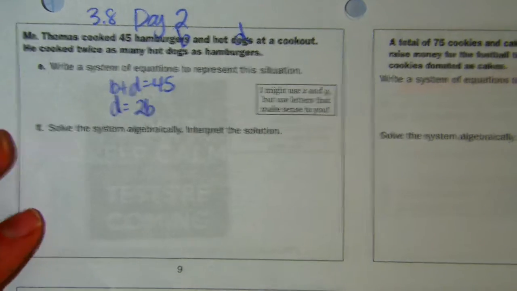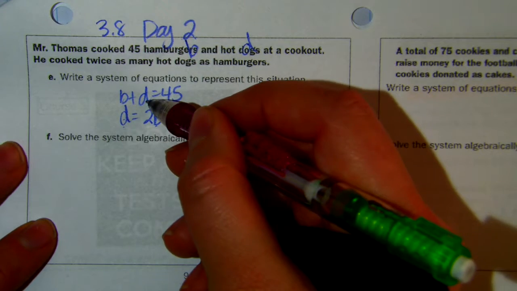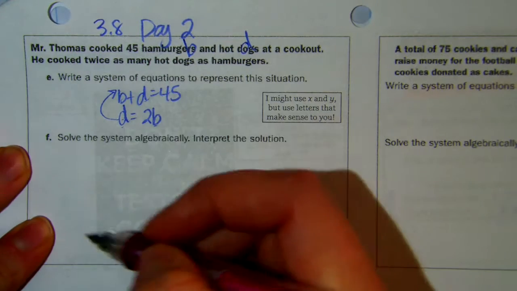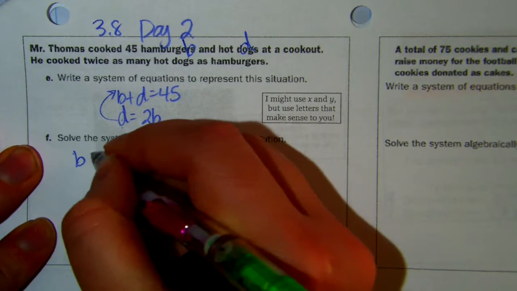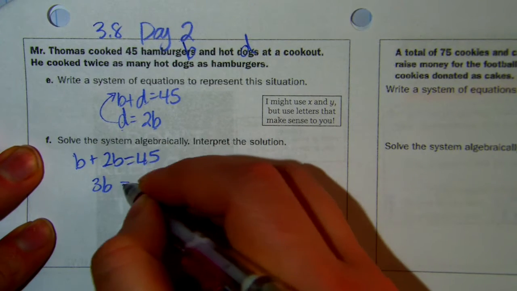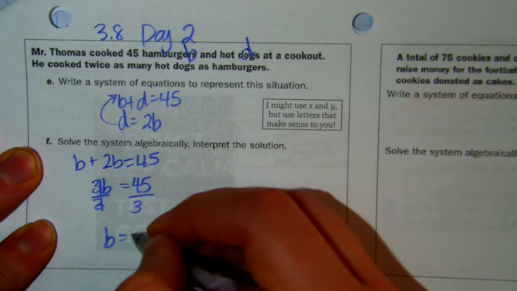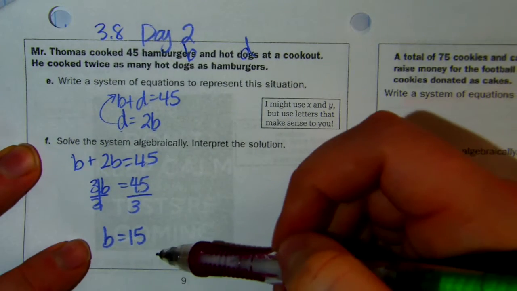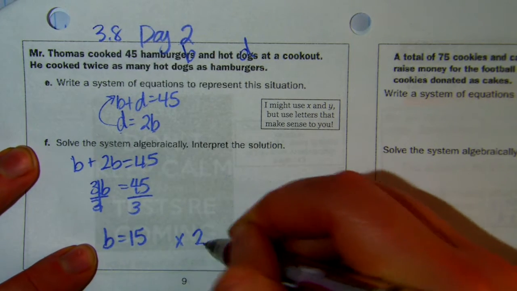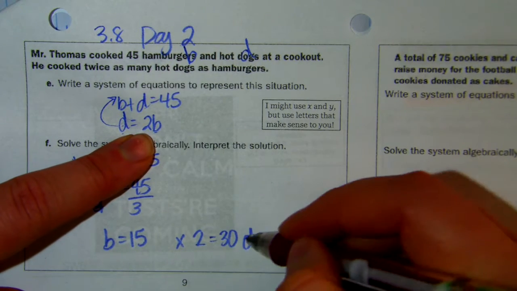So solve the system algebraically, interpret the solution. So I know that dogs is 2B, so I can replace the D in the first equation with the answer in the second one. So I would get B plus 2B equals 45. Combining like terms, 3B equals 45. Dividing by 3, I would get burgers equals 15. Well, if the burgers is 15 and there's twice as many dogs, so 2 times 15, which is twice as many burgers, equals 30 dogs, D, or 30 equals D.